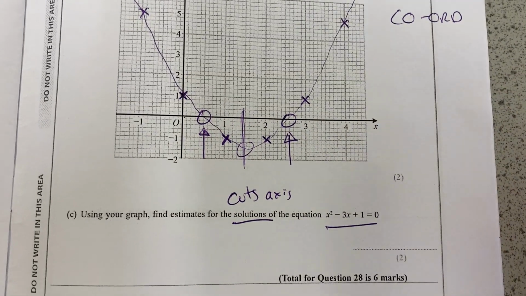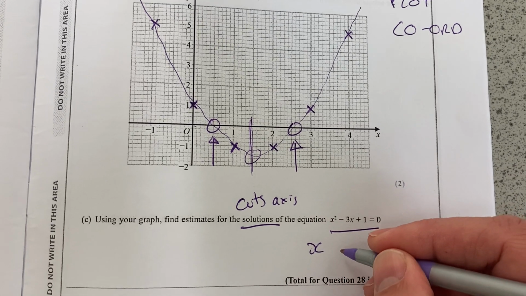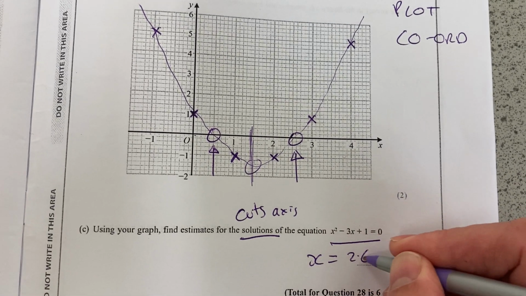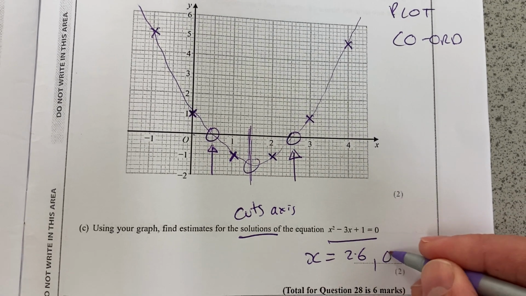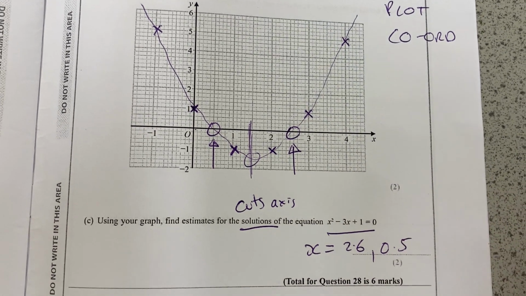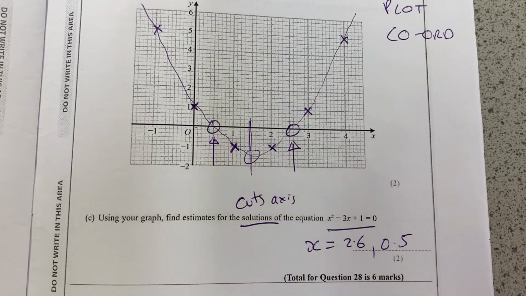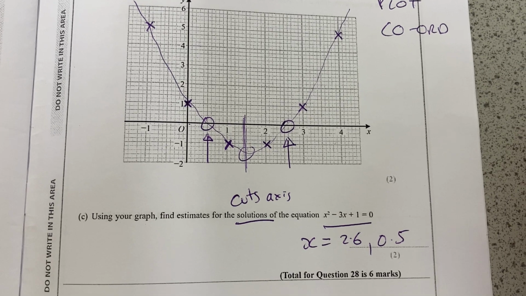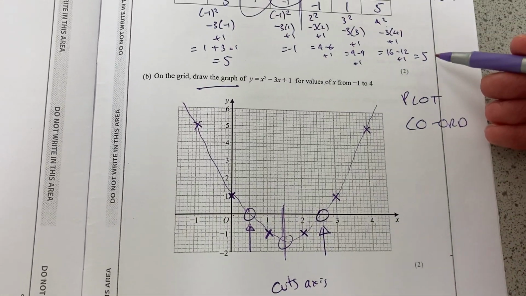They could have asked us for the turning point, which would have been there, but that and that would be the solutions. So the x values would be around, say, 2.6 and maybe 0.5, somewhere around there. They usually give you some degree of freedom. Okay, so that's 2 for 6 marks on a nice graph question.